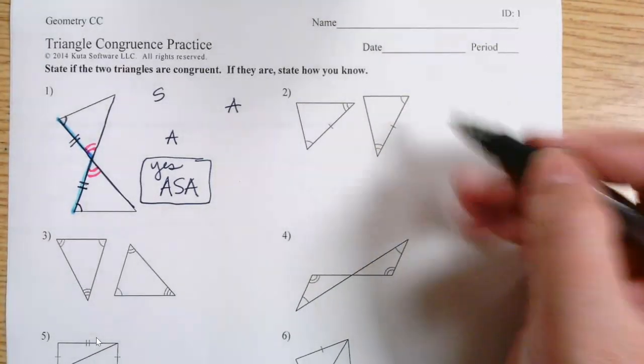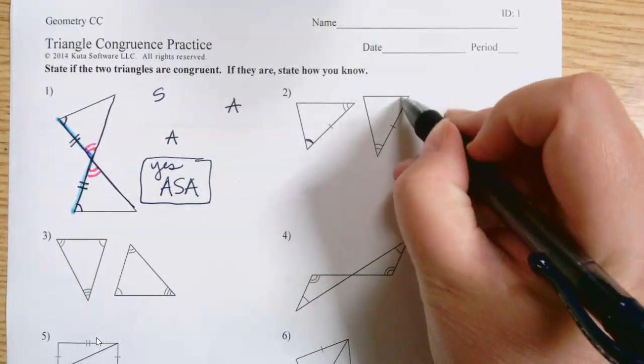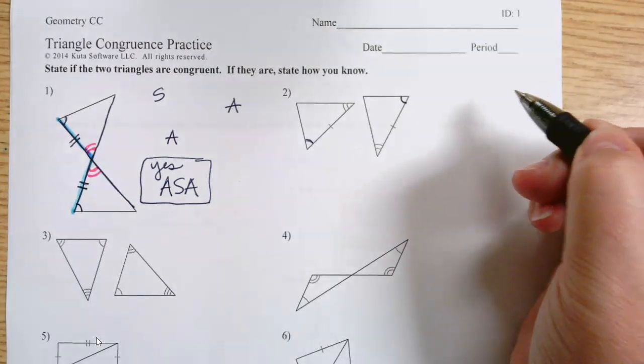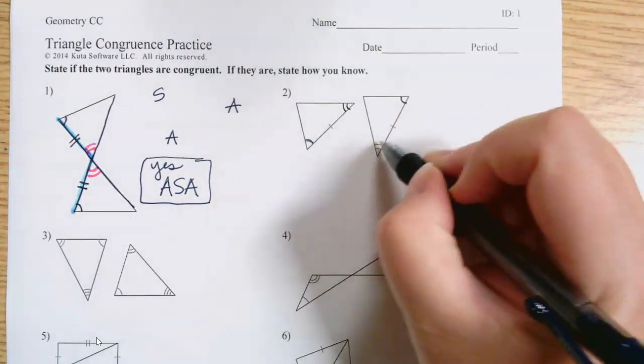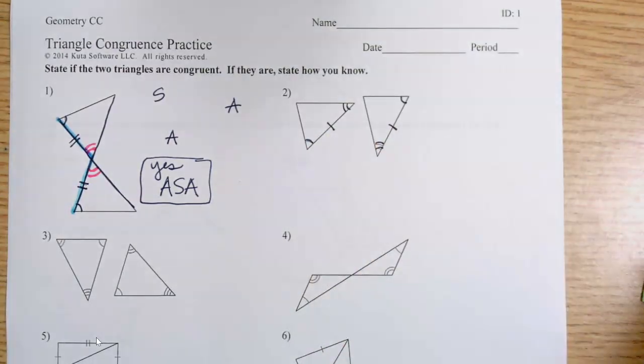On this particular one, I already have 3 pieces of information marked. I have a pair of congruent angles, then I have another pair of congruent angles, and then I have a pair of congruent sides. Okay, and again, that's 2 A's, 1 S.